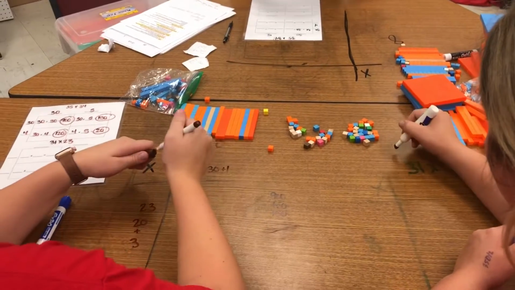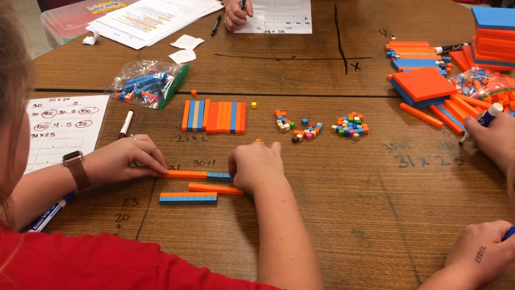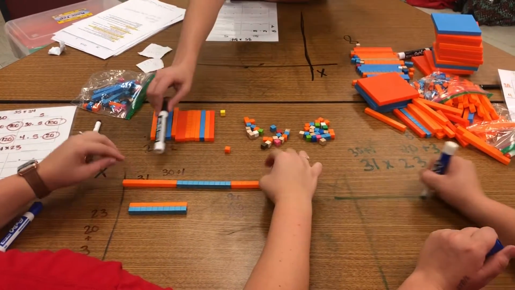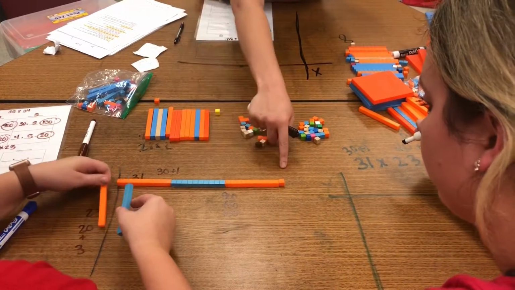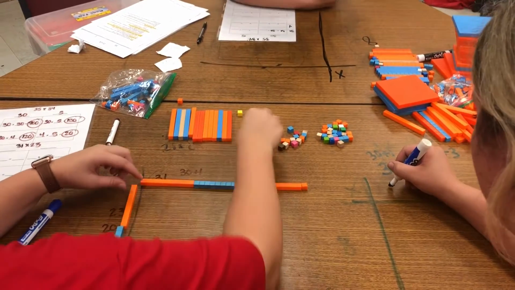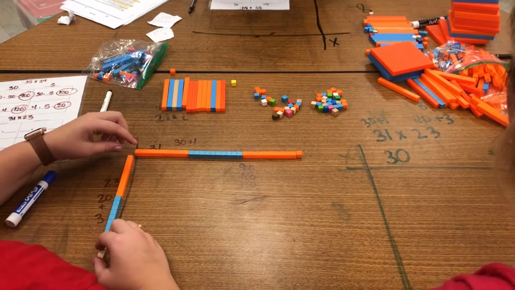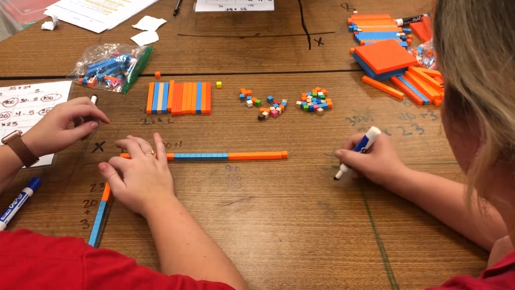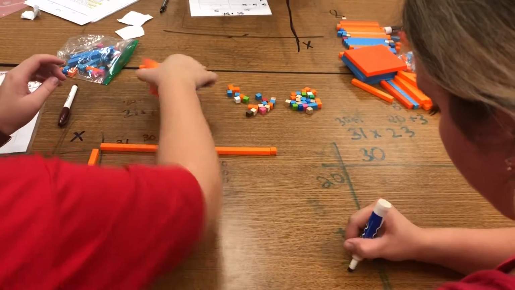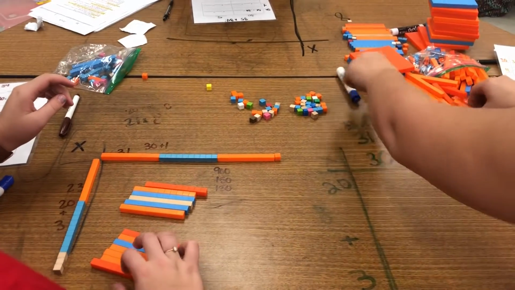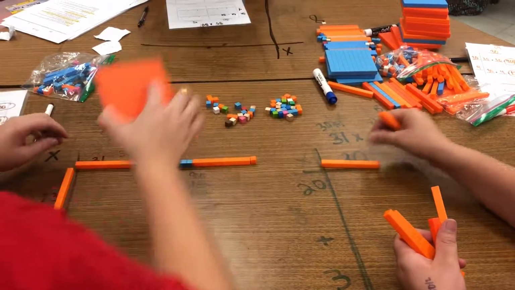So that would be 30 plus 1 and 20 plus 3. If you notice, whenever we separate them like Taylor did right here, you know that you need 3 tens and 1 one. And the same thing's gonna happen over there. You need 2 tens and 3 ones. What do you think you could use instead? Ooh, I can use a big one. You can use the hundreds instead of the tens.